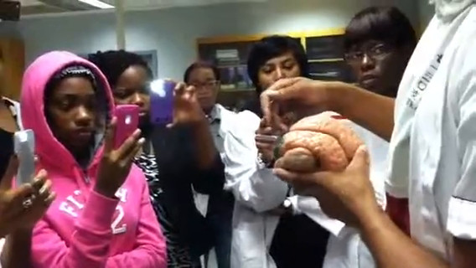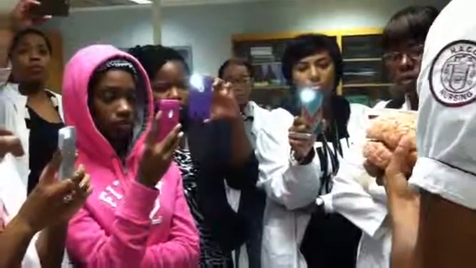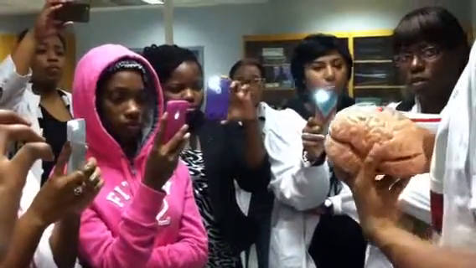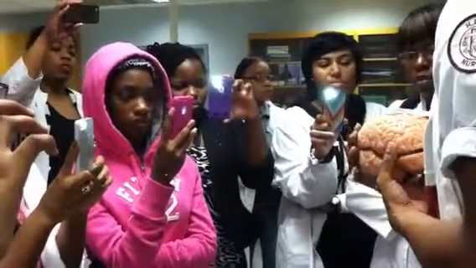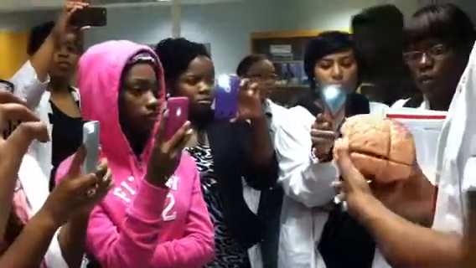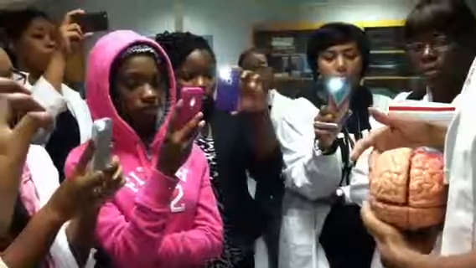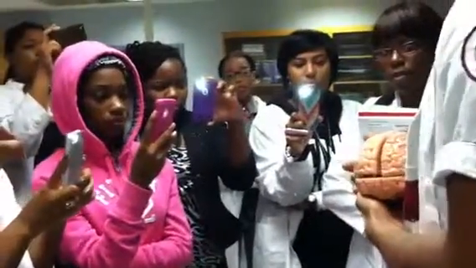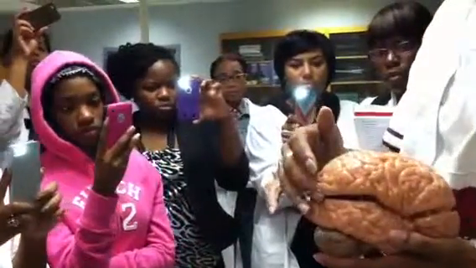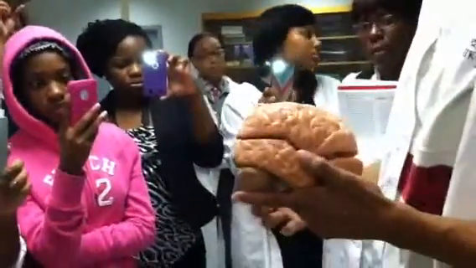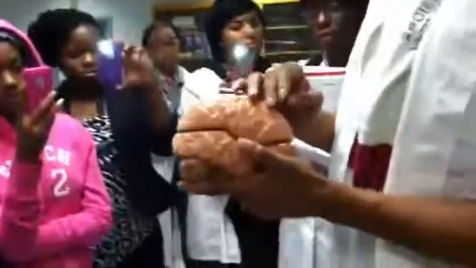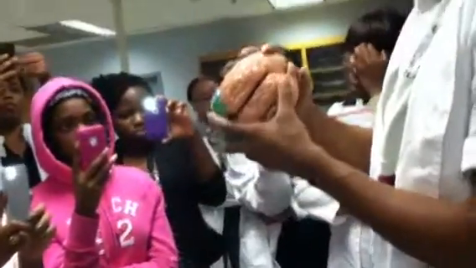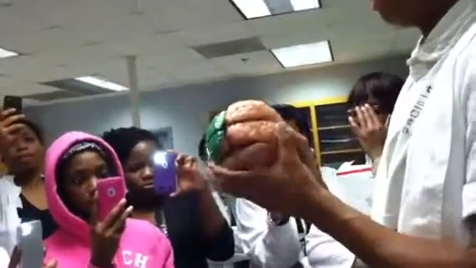Above that, this is your parietal occipital sulcus. And this is what separates your occipital lobe from your parietal lobes. On the side here is what you would call your lateral sulcus. And this sulcus right here is what separates the temporal lobe from the parietal and the frontal lobes. All right?